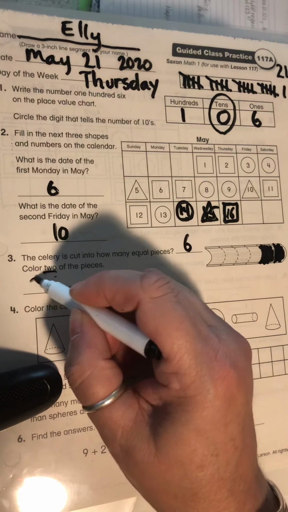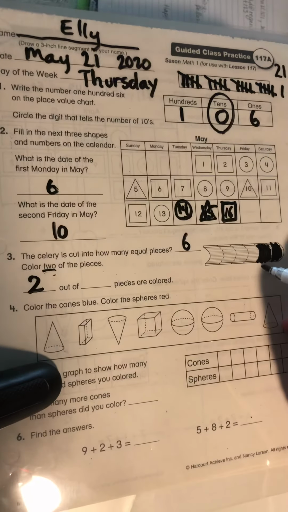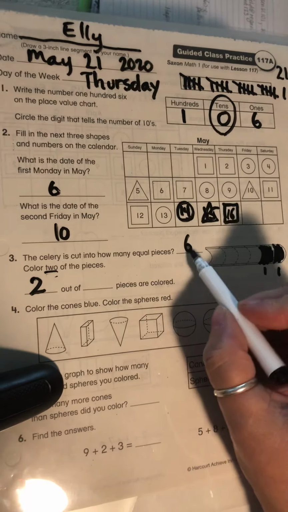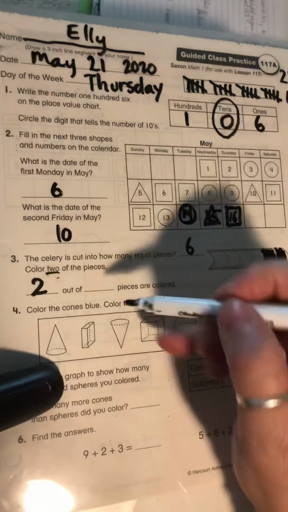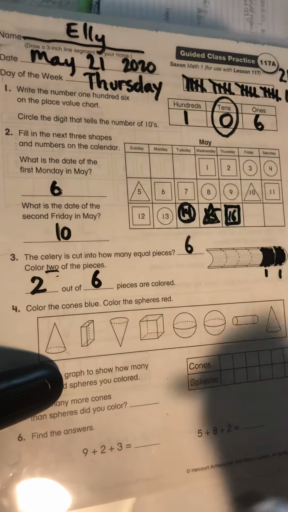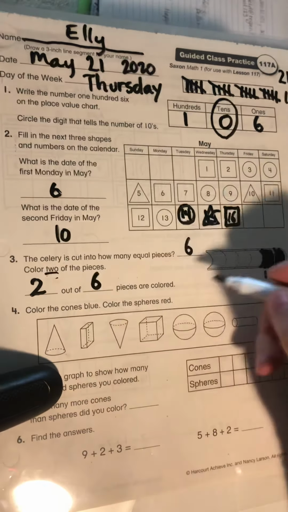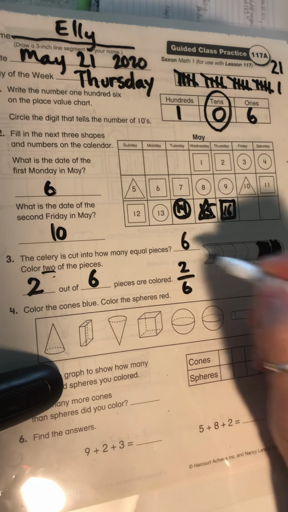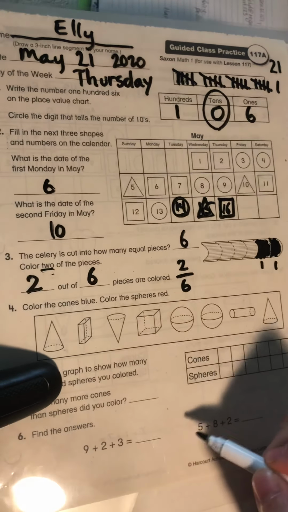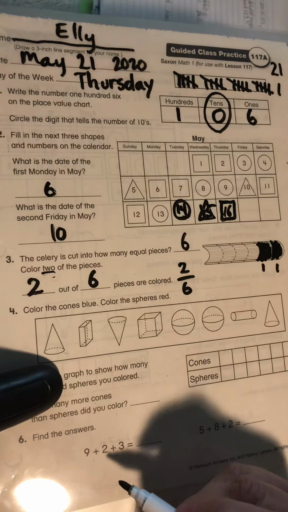So it asked us to color 2 pieces. We count them here. 1, 2. Out of how many pieces altogether? 1, 2, 3, 4, 5, 6. 2 out of 6 pieces. That's a fraction, boys and girls. So it's 2 out of 6. You don't have to write that there. I just wanted you to be aware that you guys are already working on fractions. It's so good.